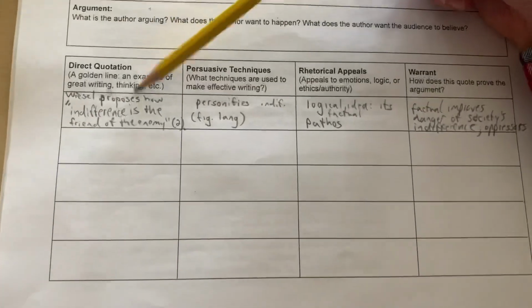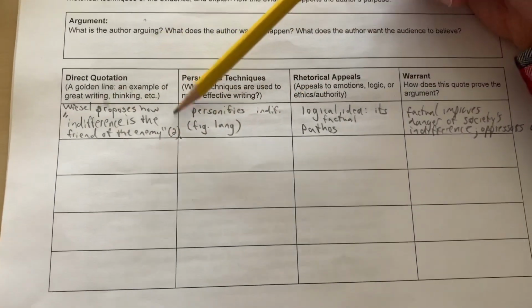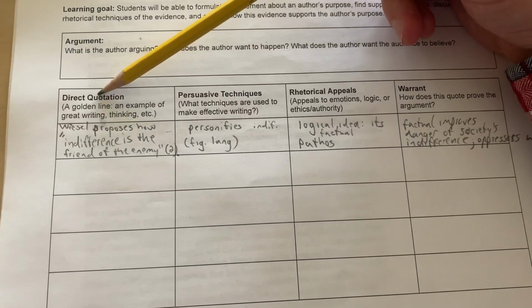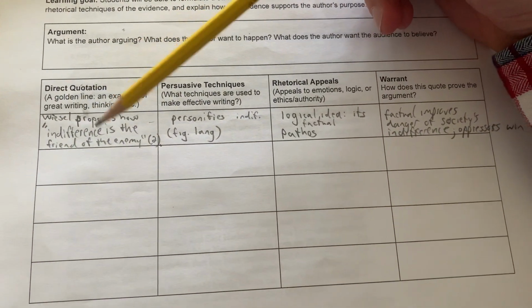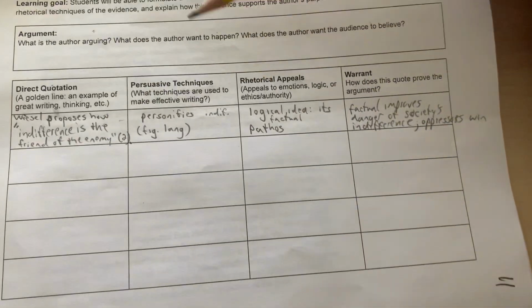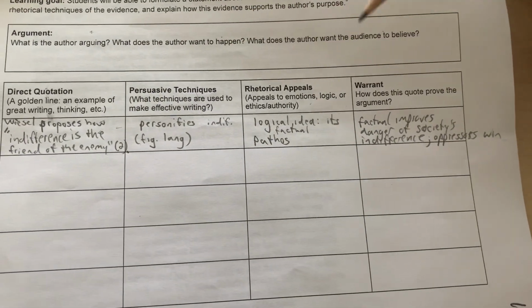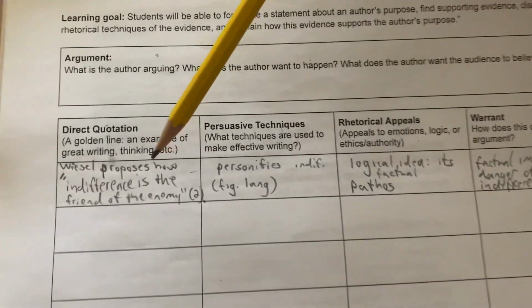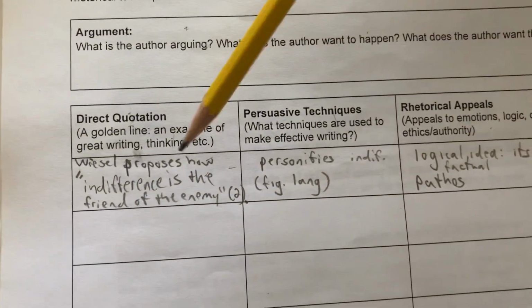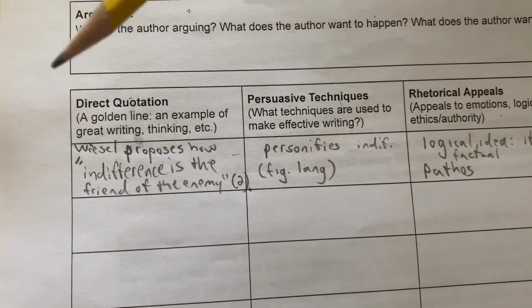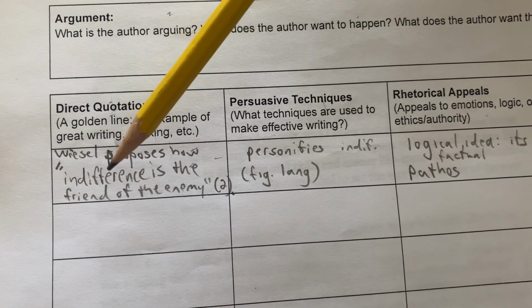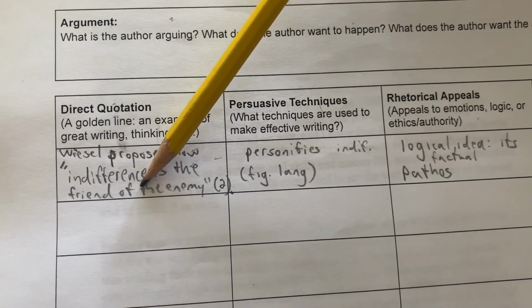Now, when you're filling out your chart, you're choosing 4 or 5 of the best quotes that we would call golden lines. And what makes them golden is not just that they have powerful ideas. They tend to have persuasive techniques, rhetorical appeals. So one that we've addressed a lot in Wiesel's speech is how he proposes that indifference is the friend of the enemy.